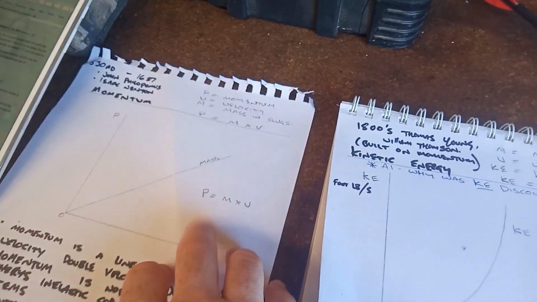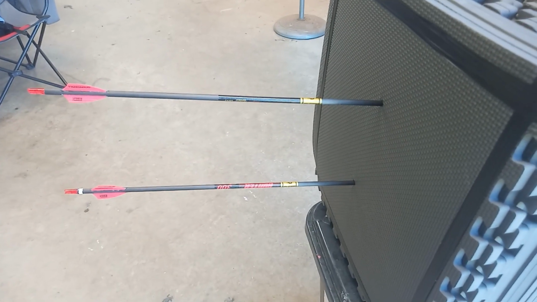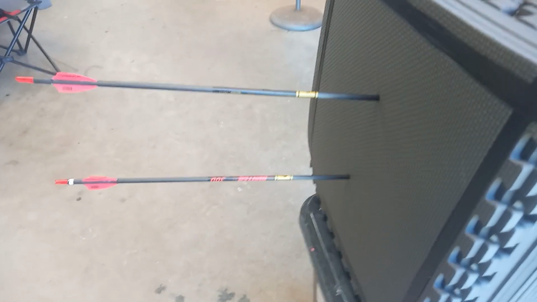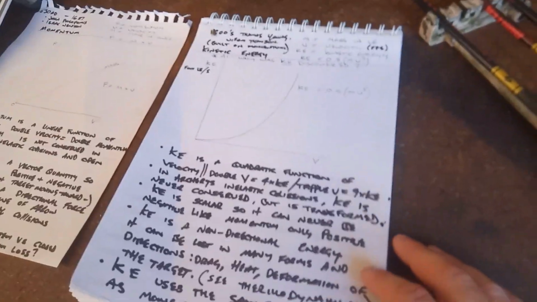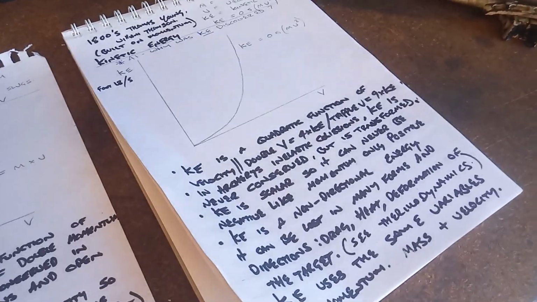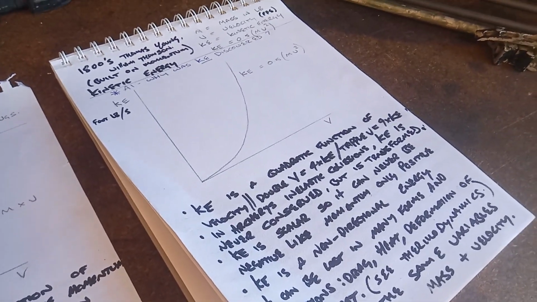You can still use momentum, okay, but you're going to see things like this happening, and you won't really know how to explain it until you start using the kinetic energy formula, right? So that's the next part of our video anyway, to introduce you guys to the kinetic energy calculator.